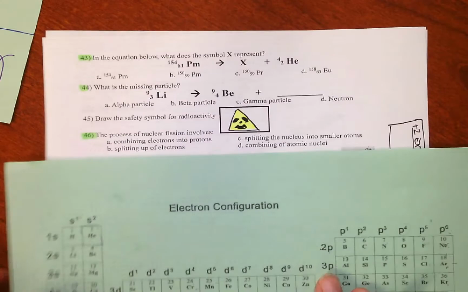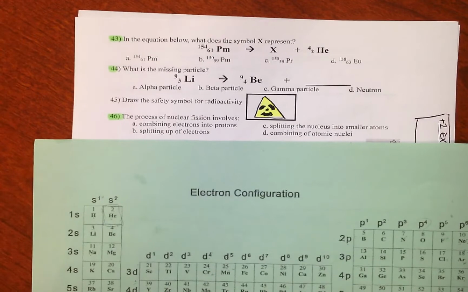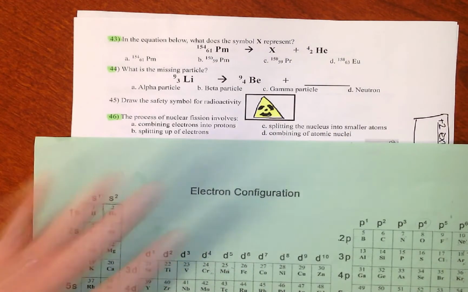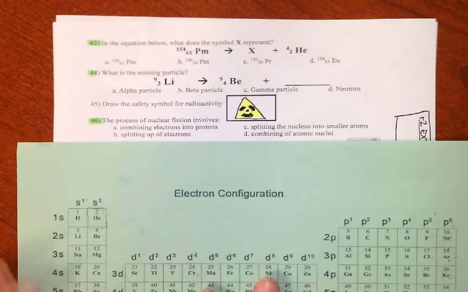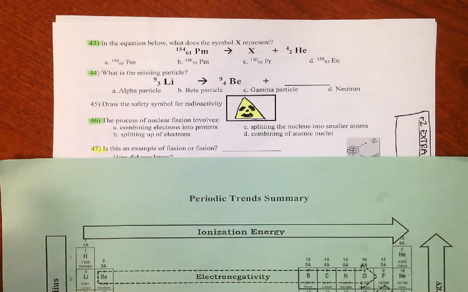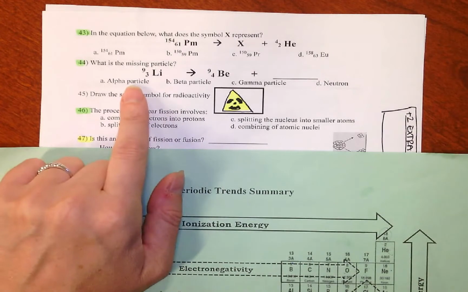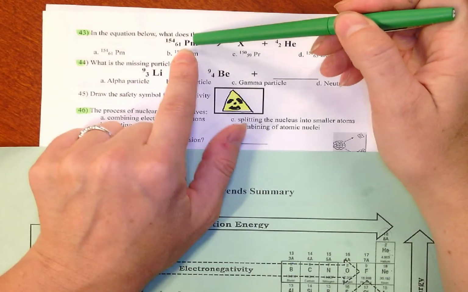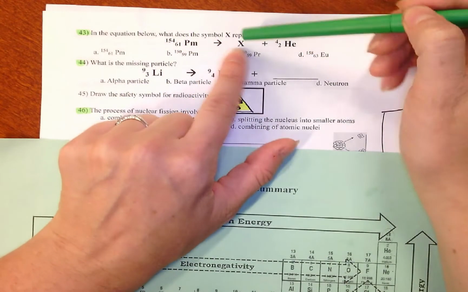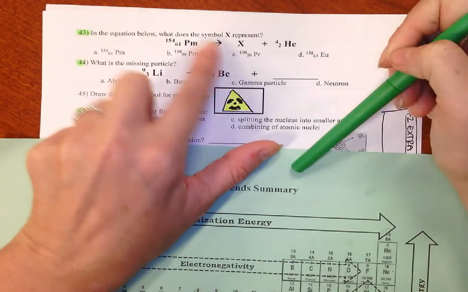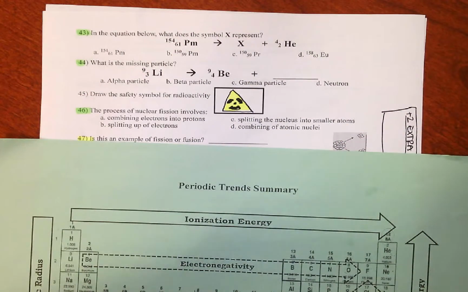Right, page 4. We're doing so good. Talking about nuclear stuff now. It says, in the equation below, what does the symbol X represent? And now it's multiple choice, so we can take out some garbage. And I'm going to go to this periodic table. I like that one a little bit better. More focused. So I've got promethium, Pm, is going to divide into something plus an alpha particle. So I have something that is 154 big.